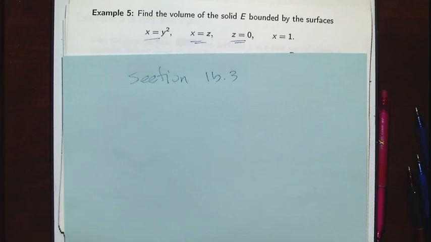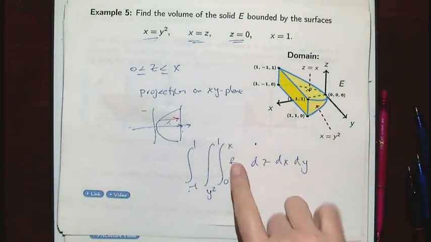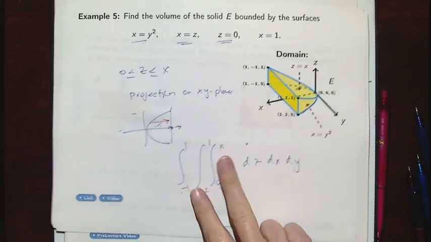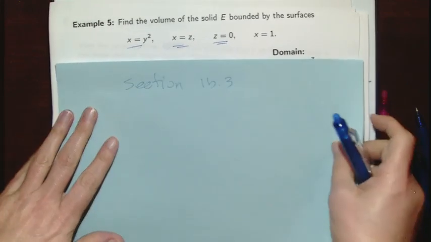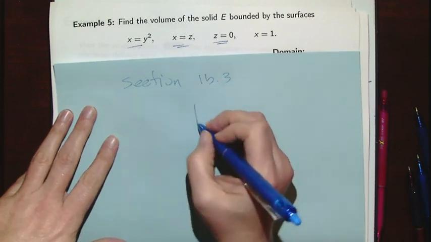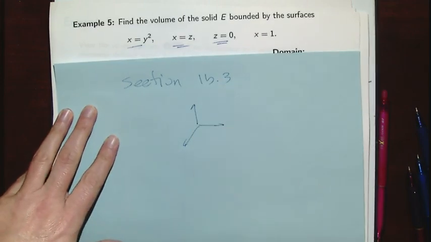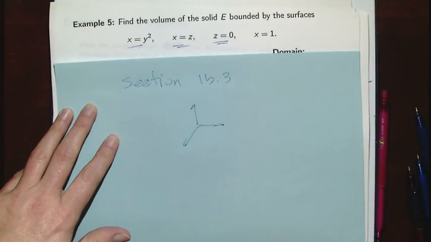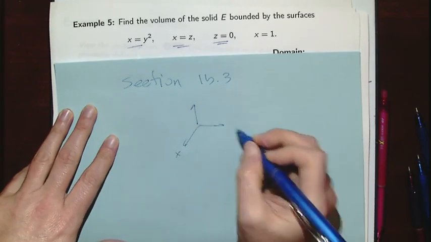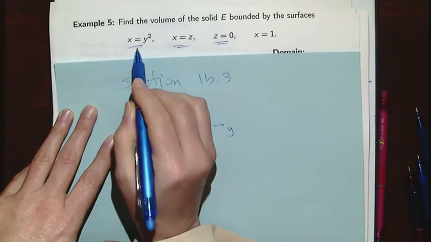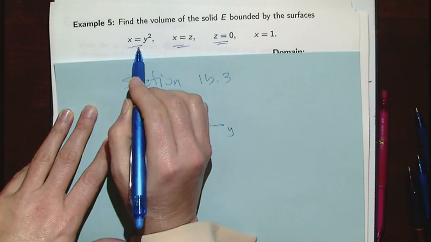Finish it up. So the last problem that I did, I remember doing this in class. What was this story? Let me draw quickly. So if this is X, this is Y, this is Z, that is a cylinder.